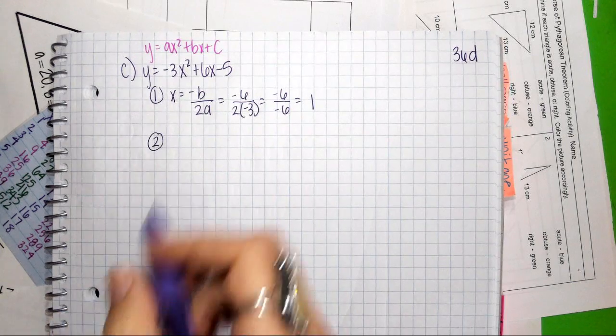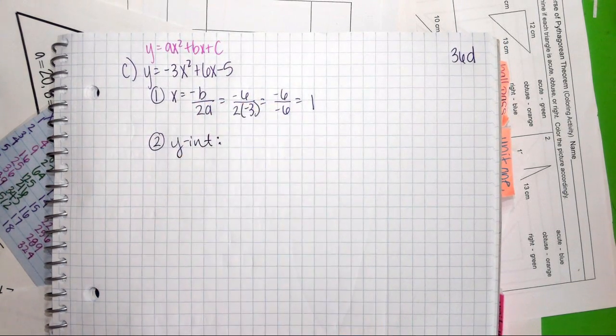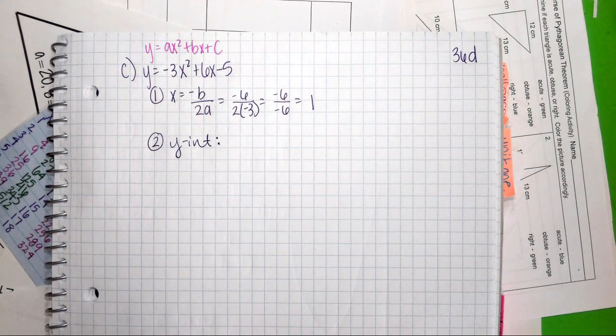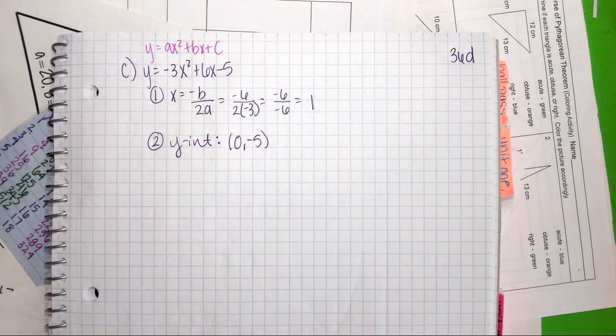All right, Mackenzie, tell me what step 2 is. The y-intercept. Thank you, Damien. You get a point. All right, and what is our y-intercept here? Mackenzie is going to tell us again. Negative 5. And we write it as a coordinate, so it's 0, negative 5.